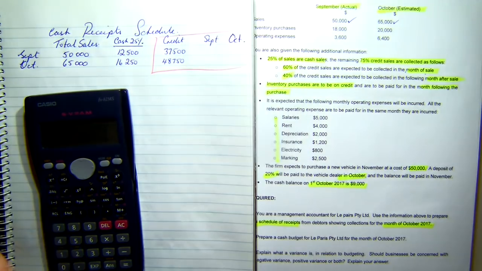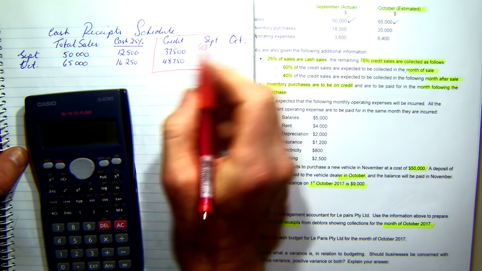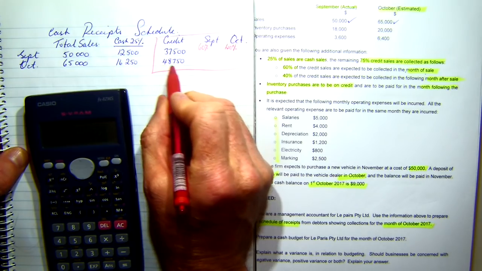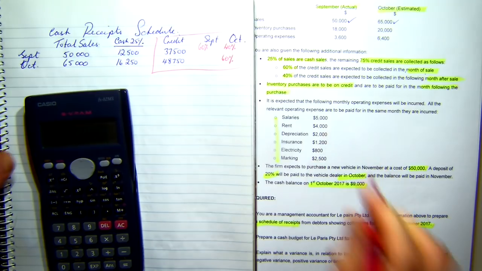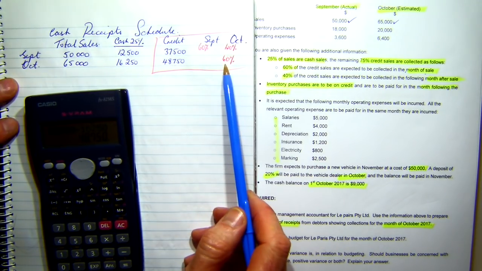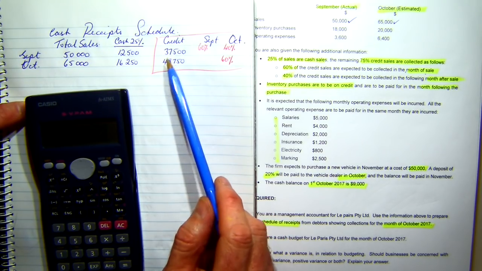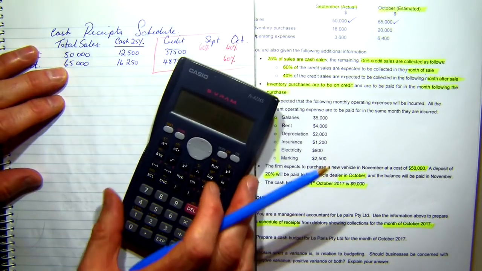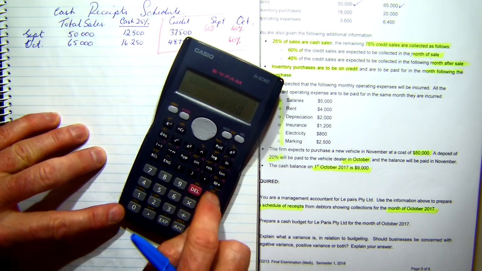So that'll leave me with 60% of this collected in the month of sale and 40% of that will be collected in the following month. So 60% of the October sales will be collected in October. I'm putting these little tips there to help me remember what I'm doing. So we've got the first amount here. Can you see that on screen okay?